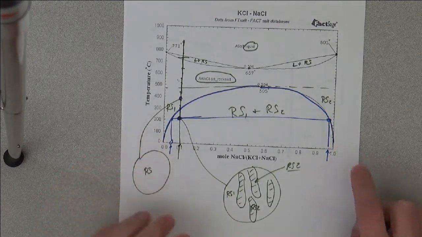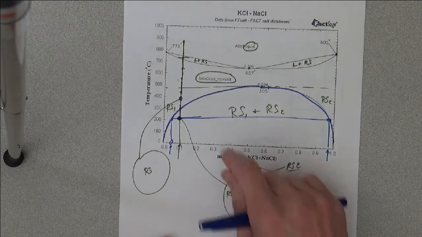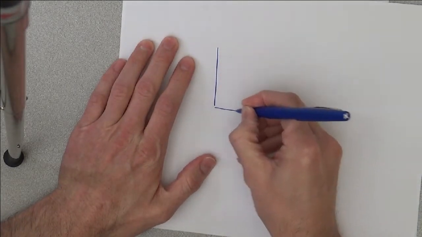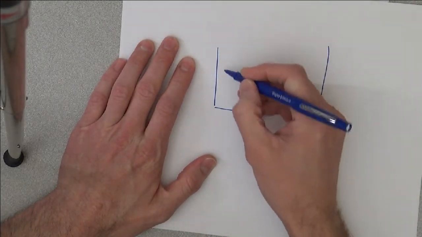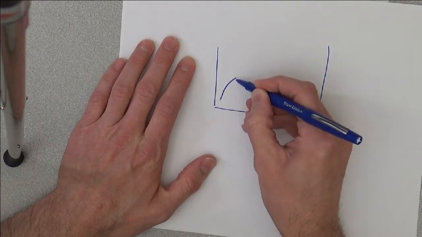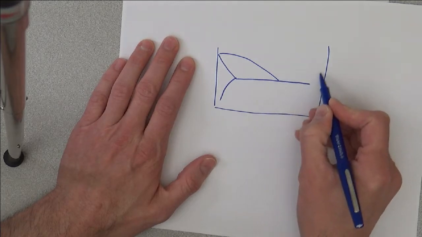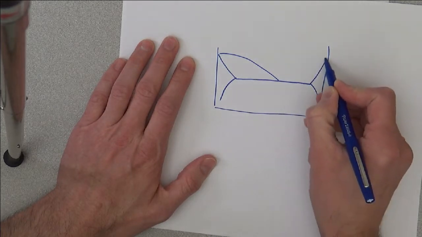So even when you have a happy-looking eutectic phase diagram, for example, like a phase diagram that does this, a eutectic.